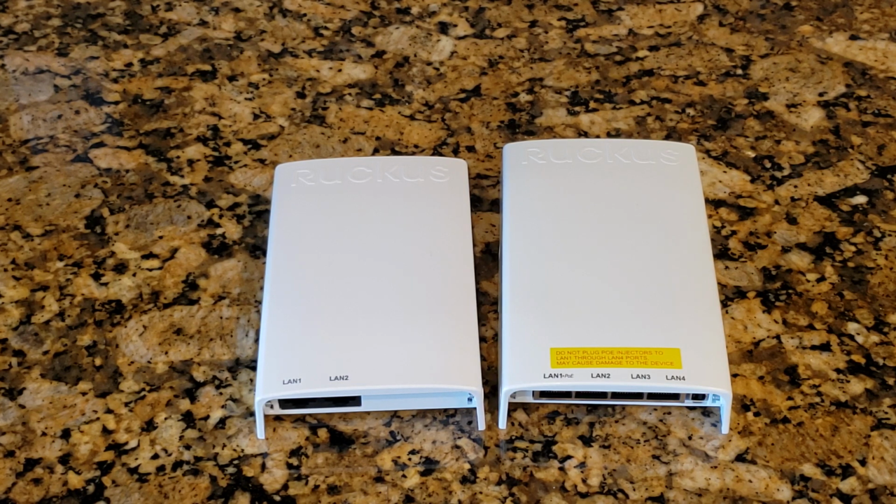So that's pretty much it. And of course the H320 is a little more economically priced because it doesn't have the 4 gig LAN ports and the 2x2 on the 2.4. Otherwise, pretty similar. So choose the one that you need for your environment, and that's it.